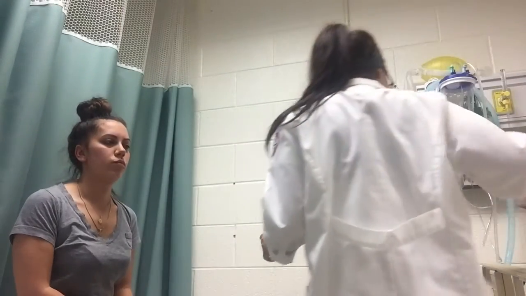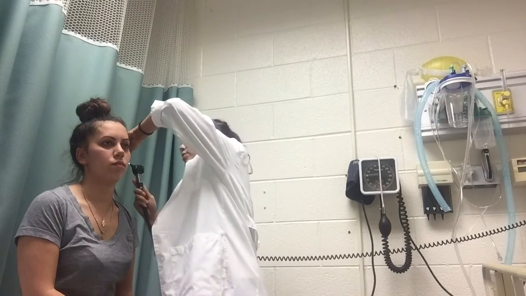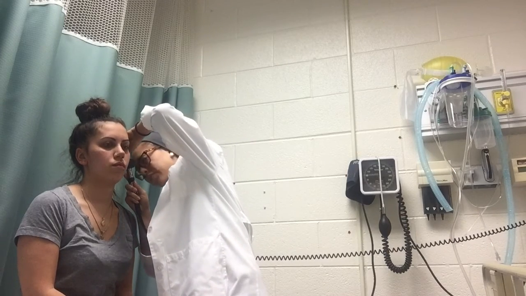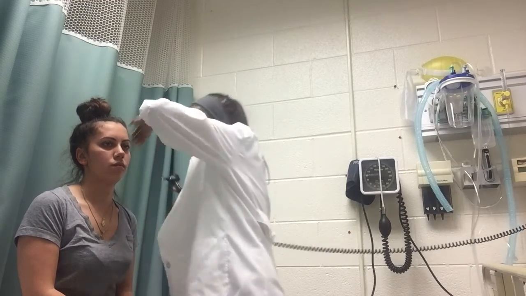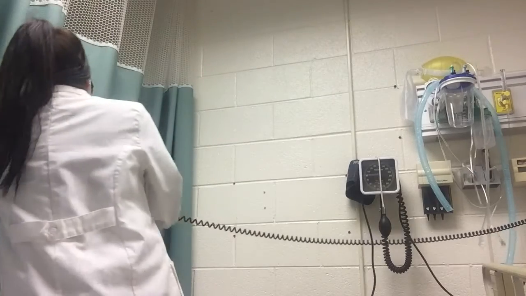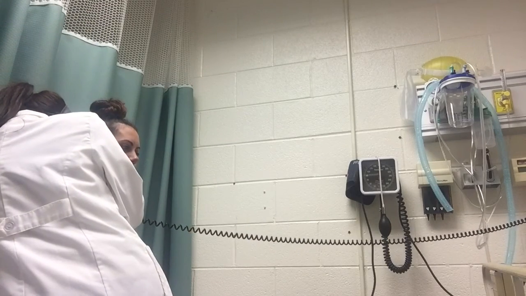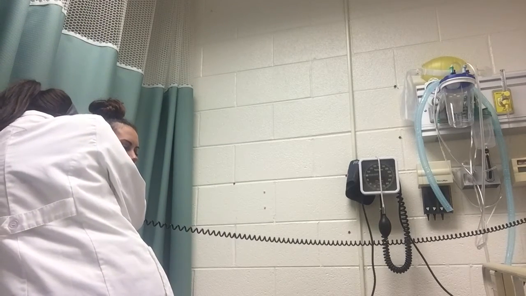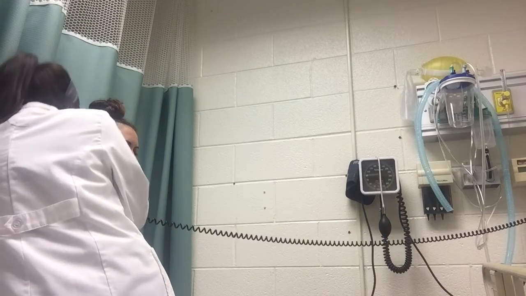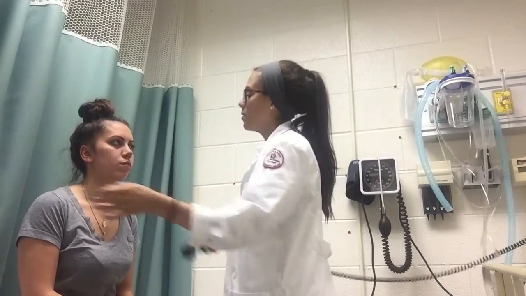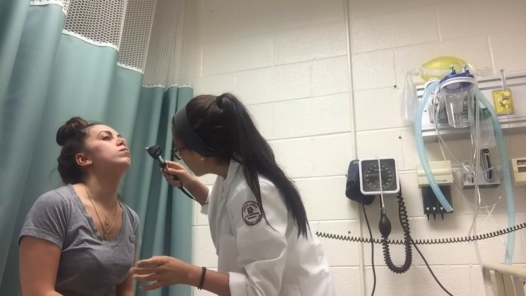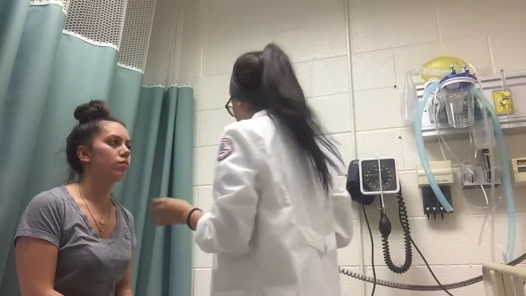Okay, now I'm just going to check the patient's tympanic membrane. Make sure we have a nice translucent pearly gray color here. Alright, and the other side. Alright, all looks good. Throw that away, and then I'm just going to look up her nostrils here, check for color, mucosa, all of that. Everything looks good.